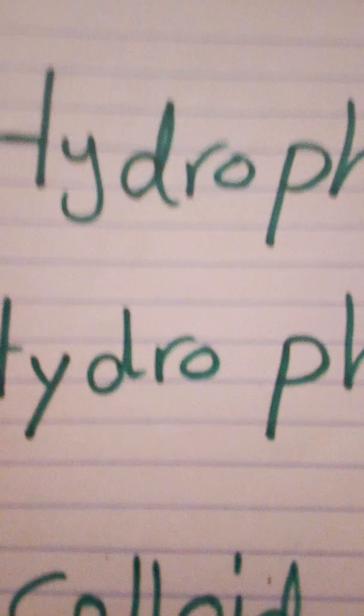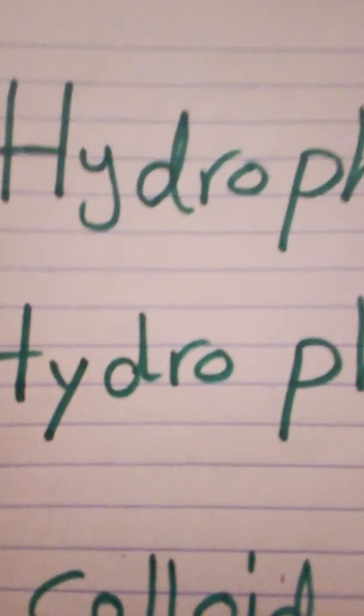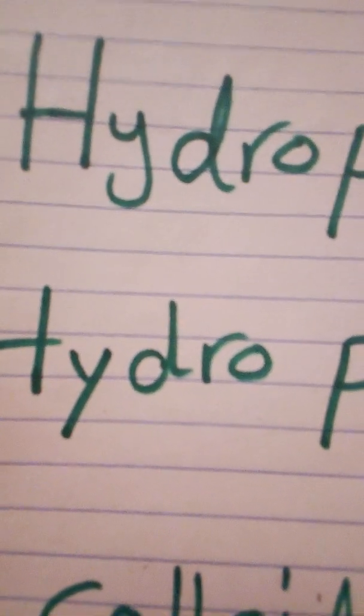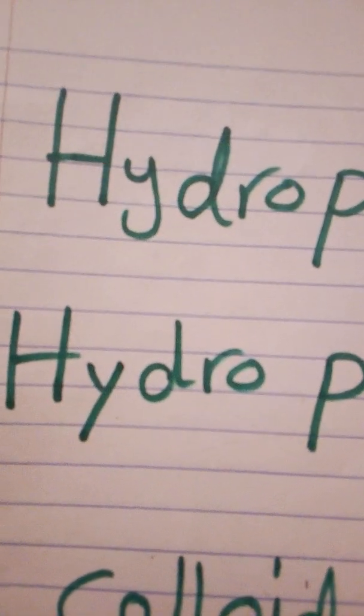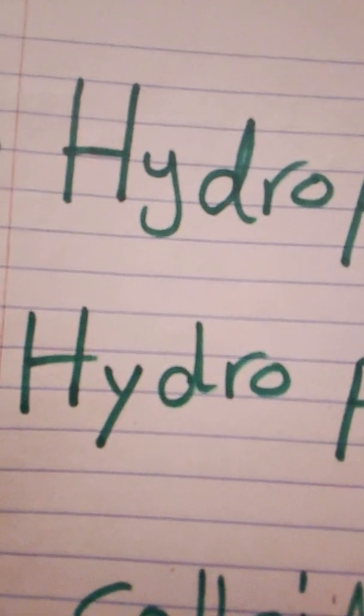Almost equally hydrophobic molecules related to oils are major ingredients of cell membranes. Imagine what would happen to a cell if its membrane dissolved.